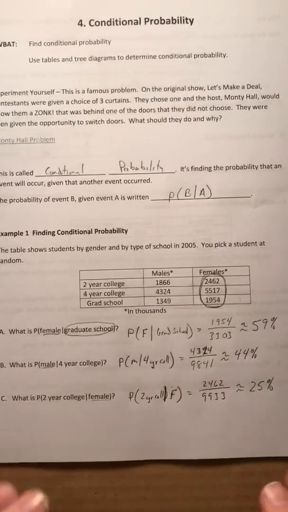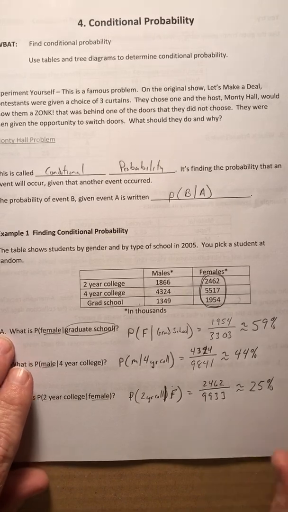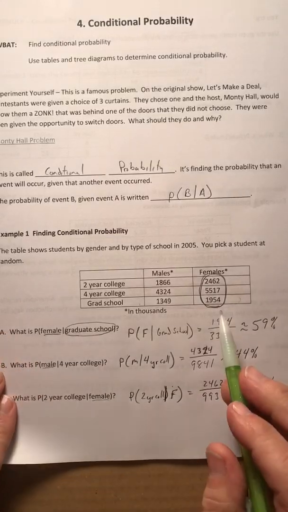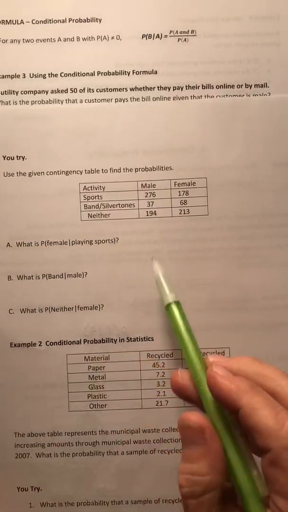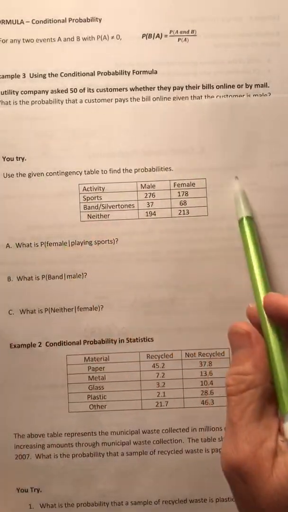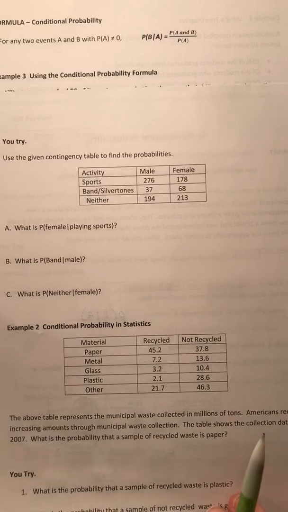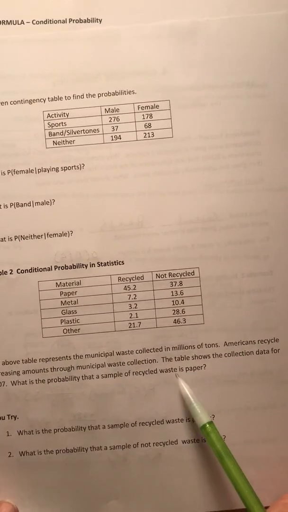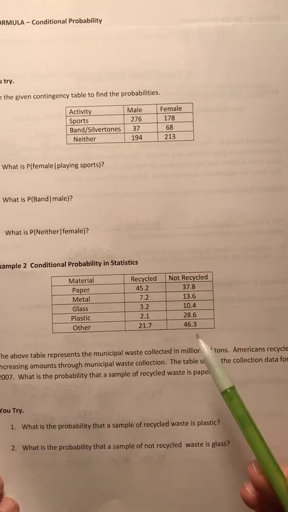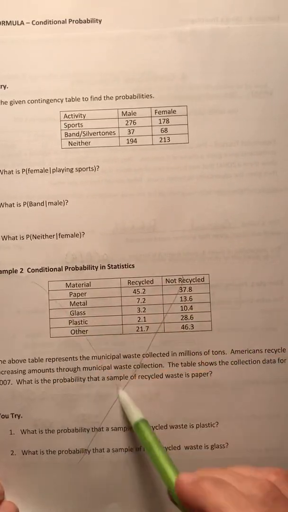All right. So that's conditional probability using a table. That's how you do it. So you have a U-try to go ahead and you can do that. I'm going to skip example 2 because it's just the same as what we just did. So I'm going to just skip that.